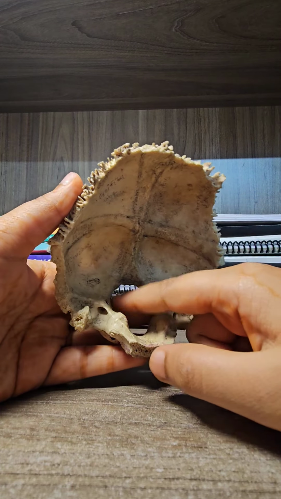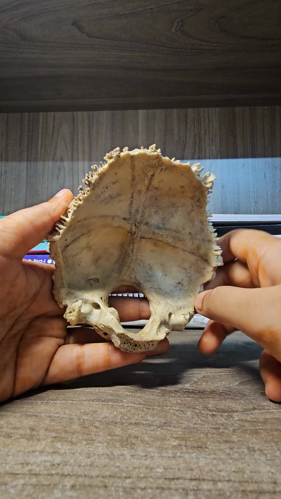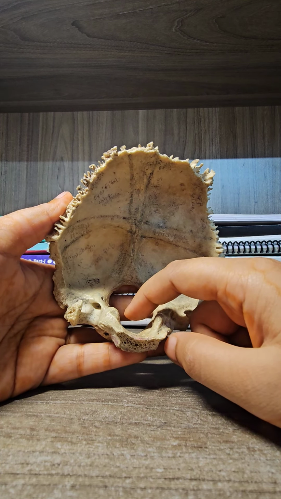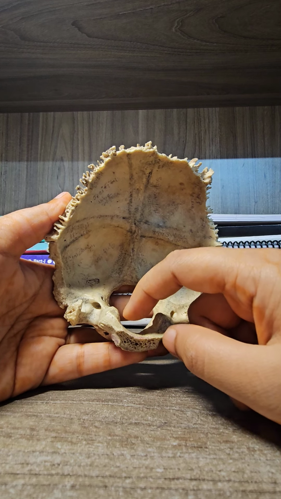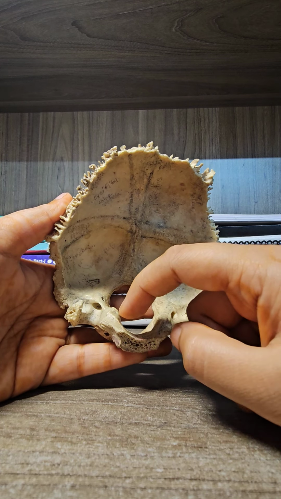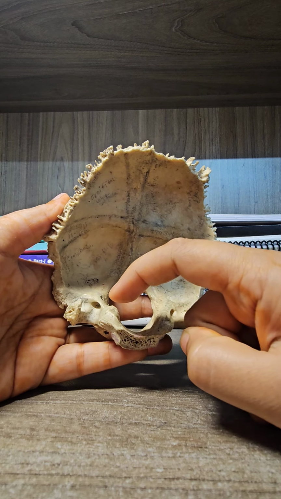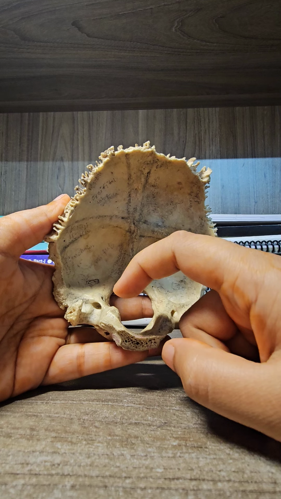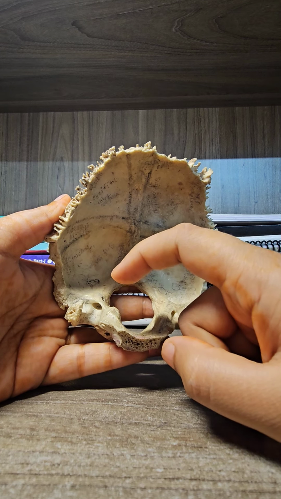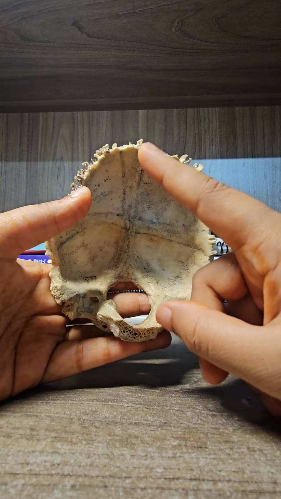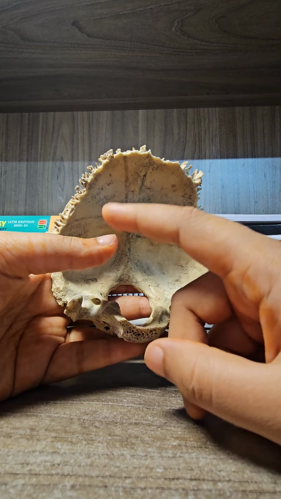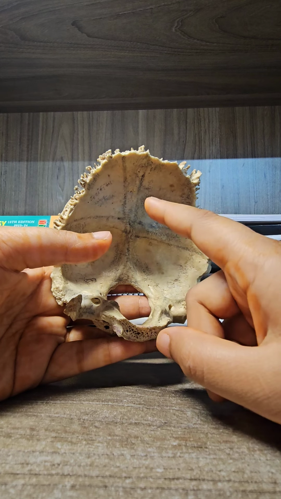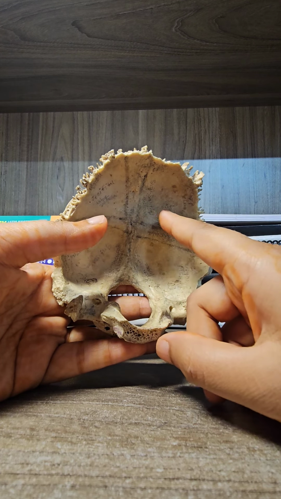Now the foramen magnum. The attachments are the apical ligament of the dens, then the membrana tectoria, then the lower end of the medulla oblongata and meninges, then the spinal rami of the accessory nerves, then the right and left vertebral arteries, then spinal nerves.